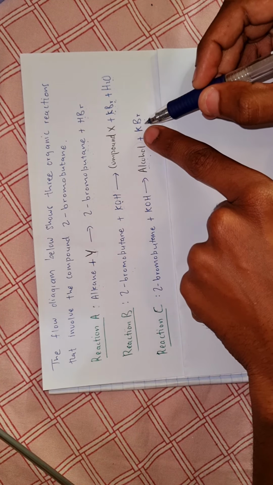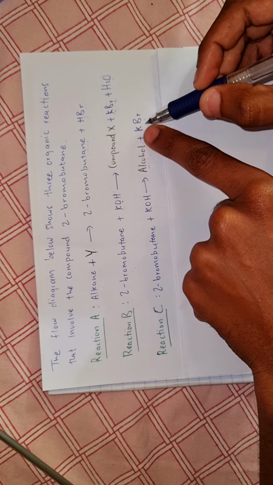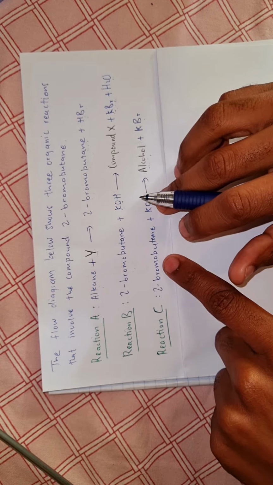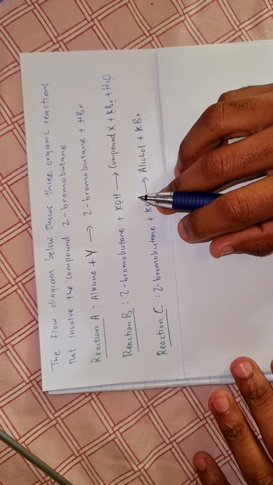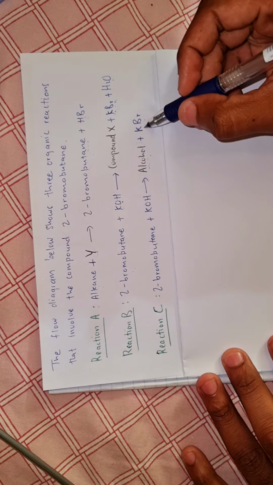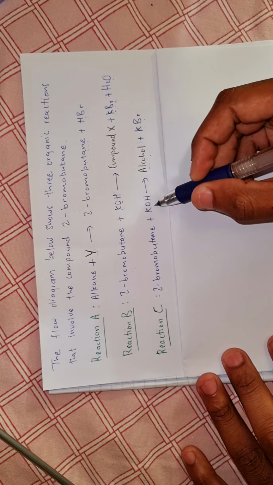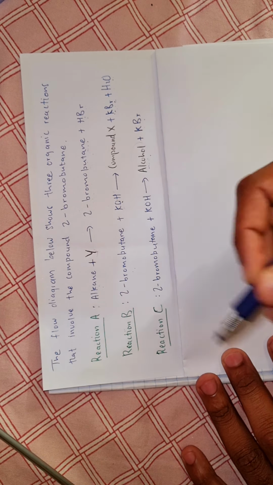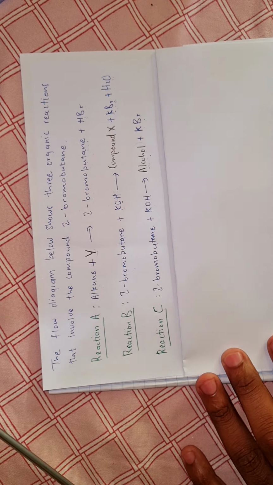Now here we have KBr. Remember, it's a product, and this product was formed from these two reactants. Now you need to ask yourself this simple question: where does K come from? It comes from KOH. Where does Br come from? It comes from 2-bromobutane. Bromo, because there is a Br, there is bromine.